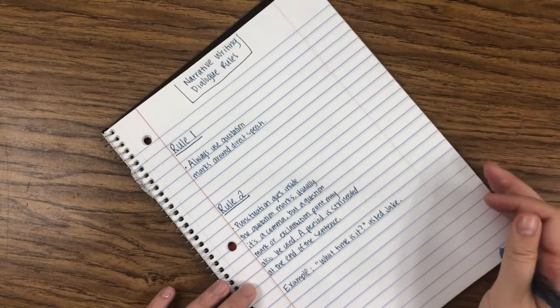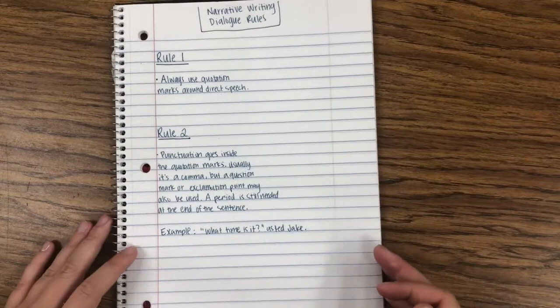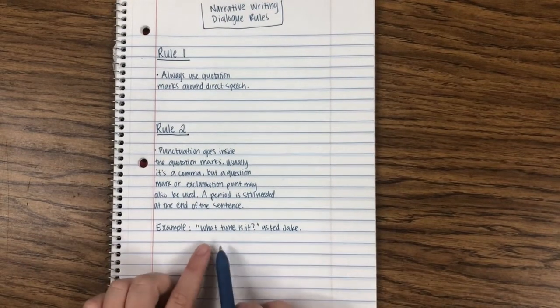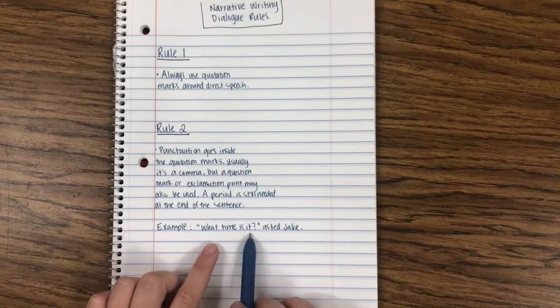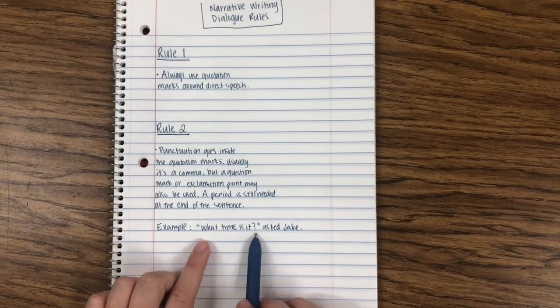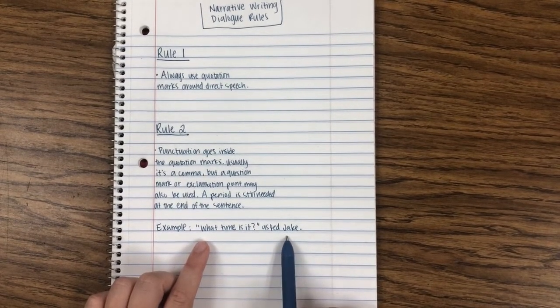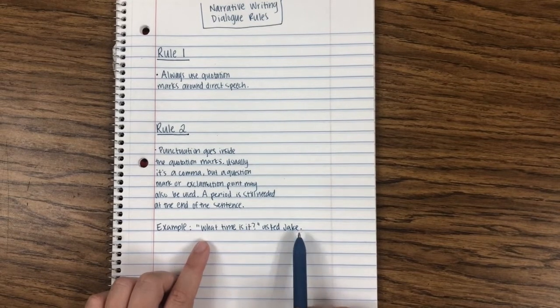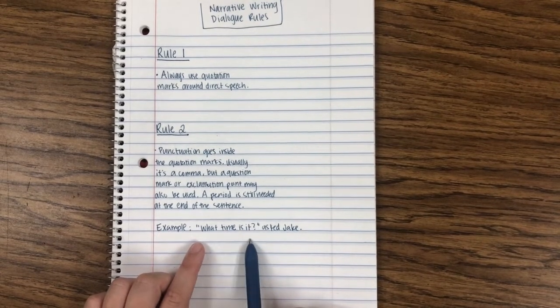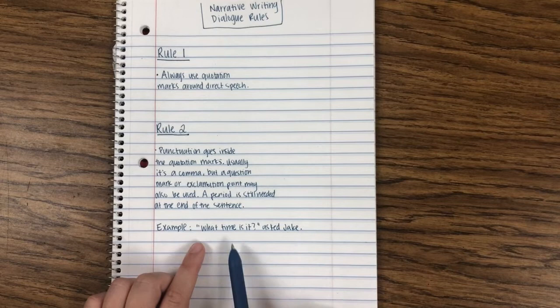If you notice, in this scenario, Jake asked, "What time is it?" So that requires punctuation. There's a question mark inside of the quotation marks, and then we have the dialogue tag, which is asked Jake, and then there's a period after that to complete the sentence. So this is a good example of rule number 2.